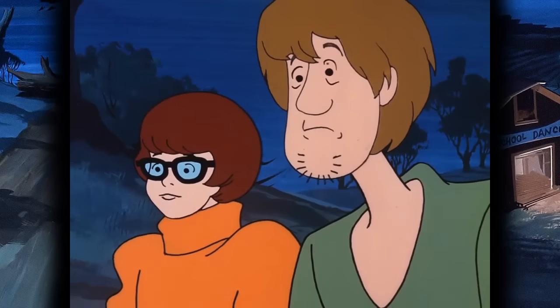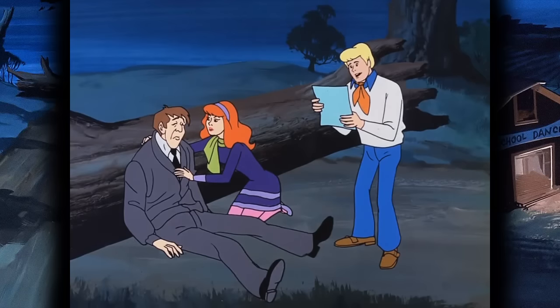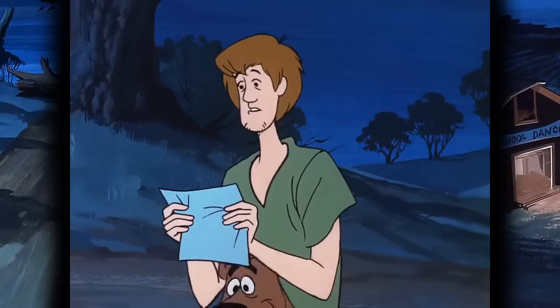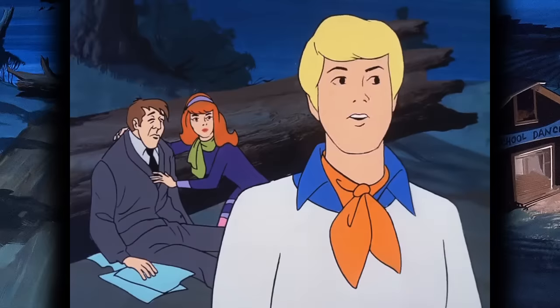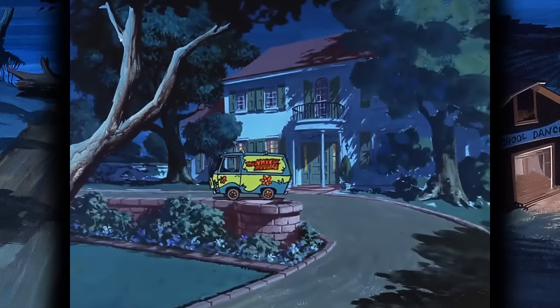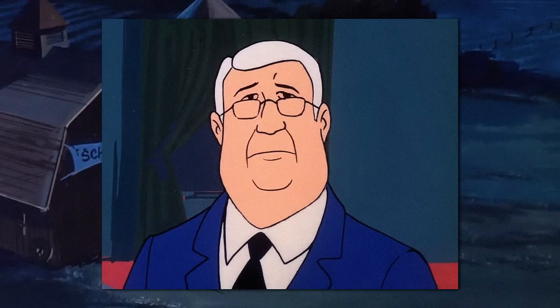Not only do they not know what this means, the paper he hands them seems to be blank. Scooby does, however, find the bank president's address, who happens to be nearby, so they decide to pay him a visit. Mr. Carswell is actually voiced by Casey Kasem, Shaggy's voice actor, and it's not every day you see him voice one of the villains.